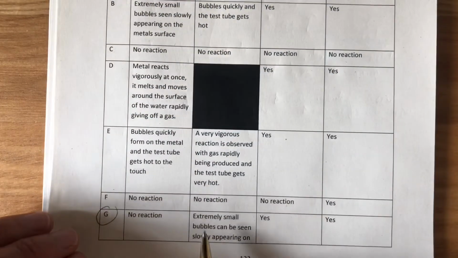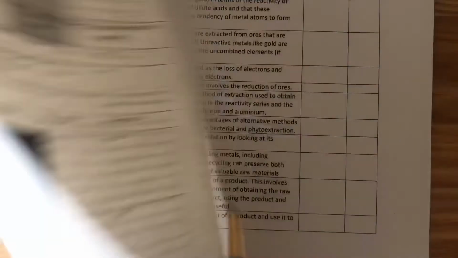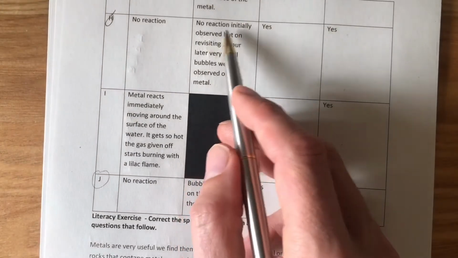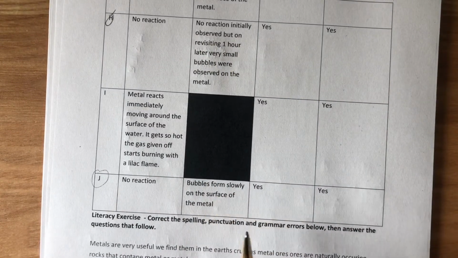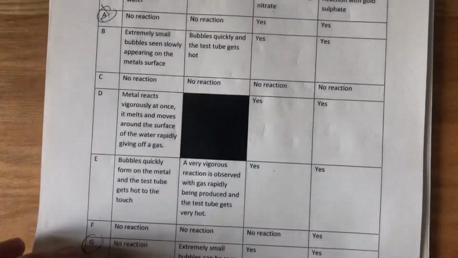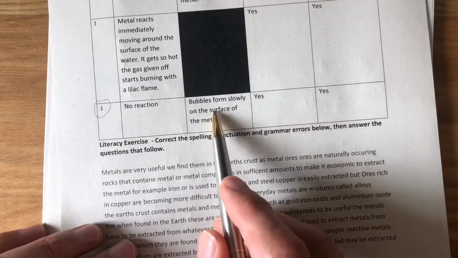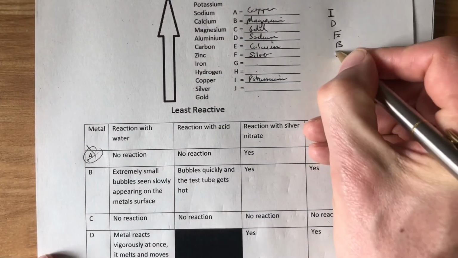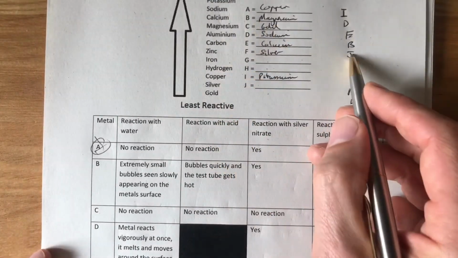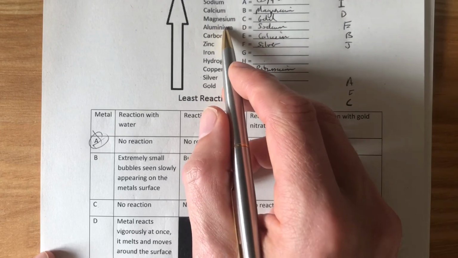We've got extremely small bubbles can be seen appearing slowly, therefore G. We've got bubbles form slowly for J. So extremely small bubbles versus bubbles slowly. I think this is more reactive. Okay, so J is the next most reactive. So after B, which was magnesium, comes J. So after B, magnesium, comes aluminium.